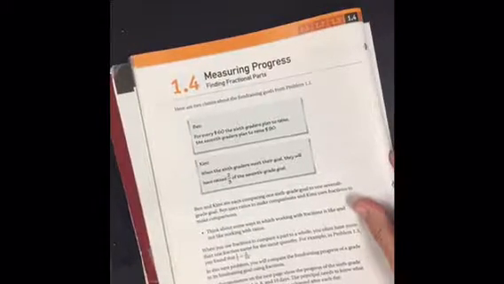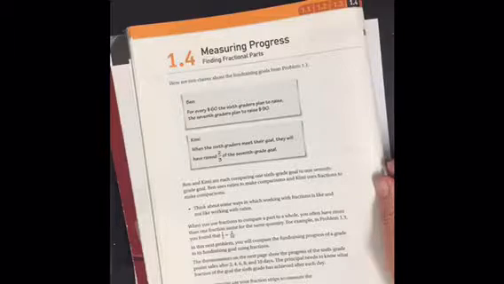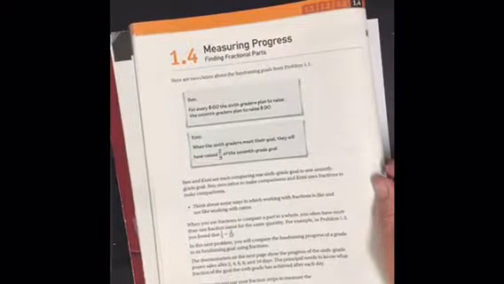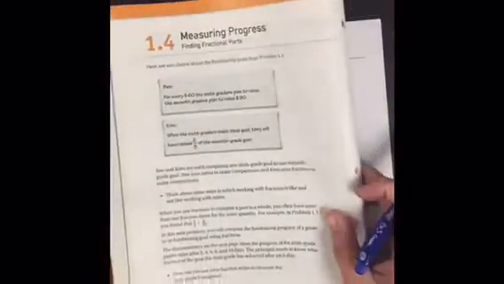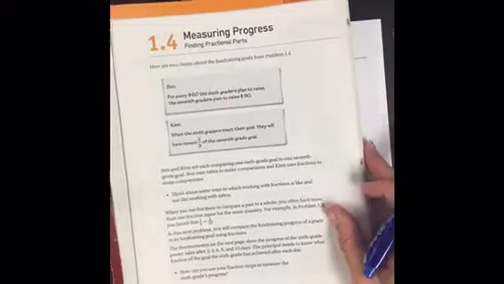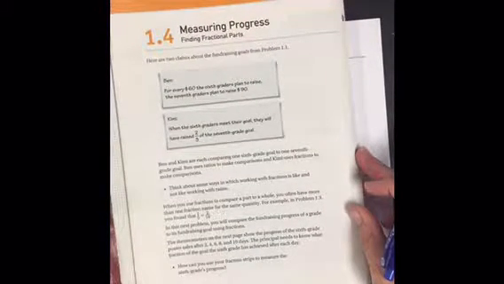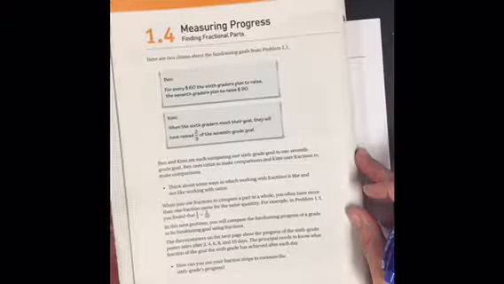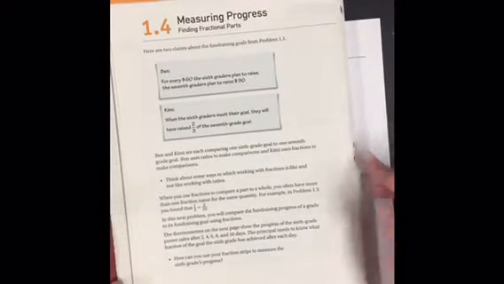Here are two claims about the fundraising goal from problem 1.1. For every $60 the sixth graders plan to raise, the seventh graders plan to raise 90. We already agreed that that was correct. When the sixth graders meet their goal, they will have raised 2/3 of the seventh grade goal. We've already agreed that that's correct. Ben and Kimmy are each comparing one sixth grade goal to one seventh grade goal. Ben uses ratio to make comparisons and Kimmy uses fractions to make comparisons.